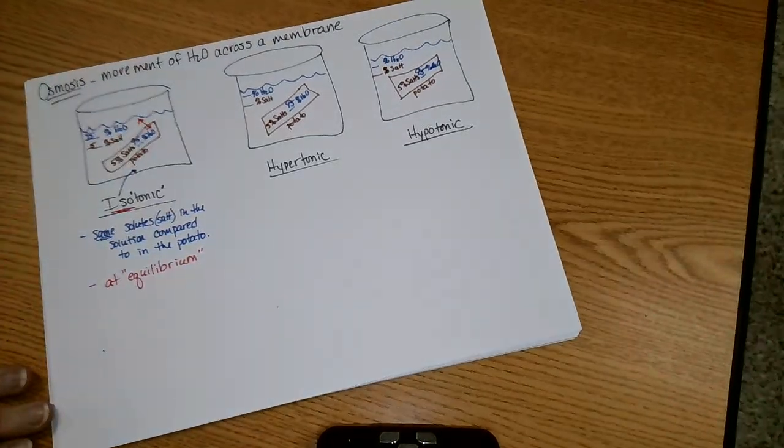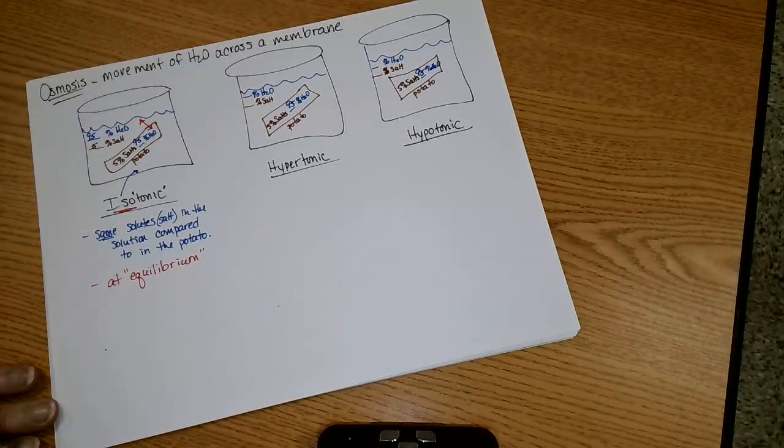So like if they give you an isotonic IV, like if you go into the hospital and you have to get an IV, they will give you an isotonic IV. They want it to be equal to you. They don't want it to be anything else, or else it could kill you. It could dehydrate you, it could kill you, whatever.